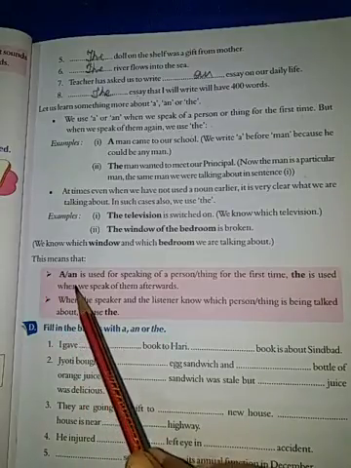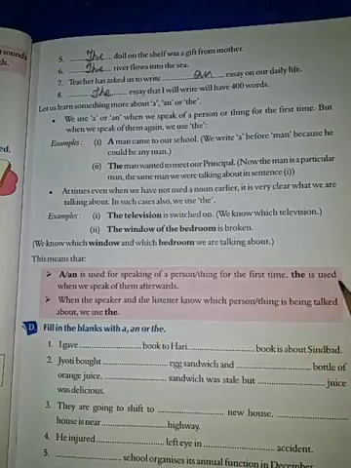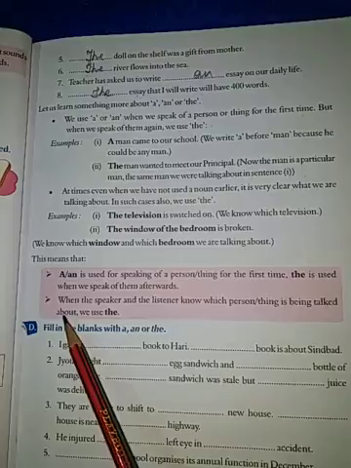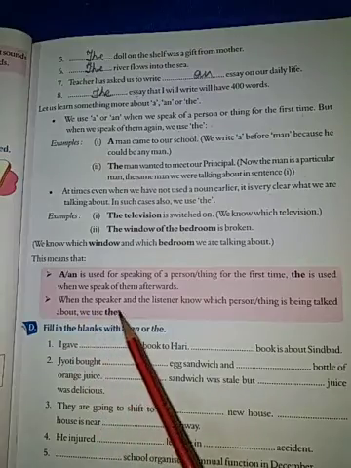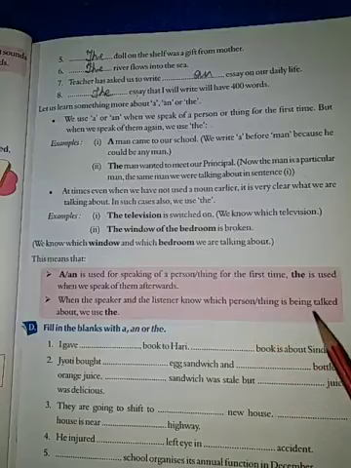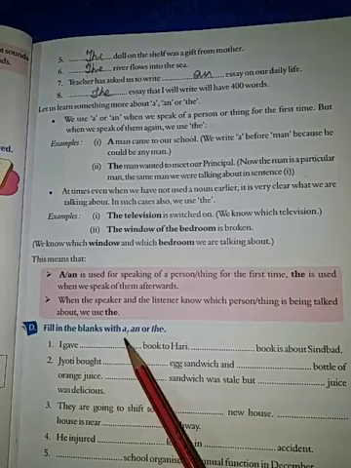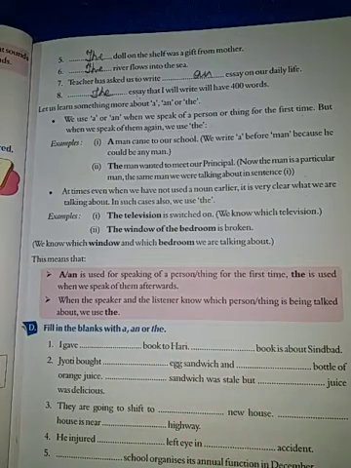This means that a, an is used for speaking of a person, thing for the first time. The is used when we speak of them afterward. When the speaker and the listener know which person, thing is being talked about, we use the. Fill in the blanks with a, an, or the.